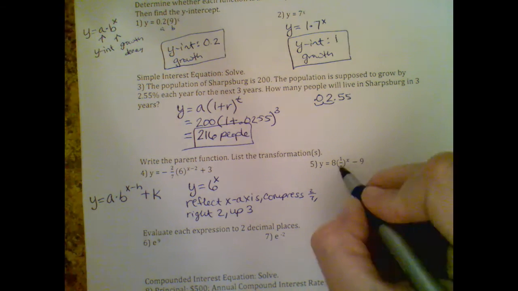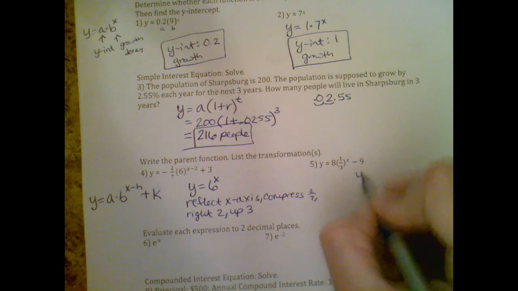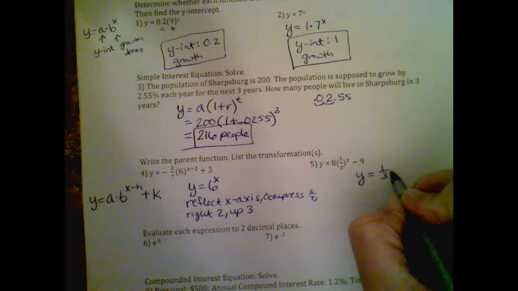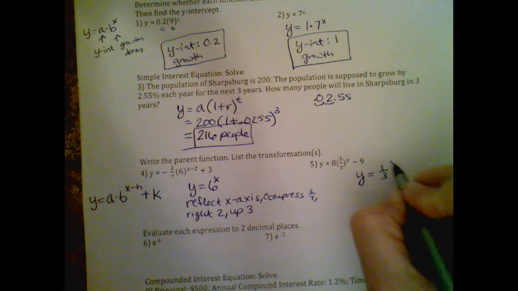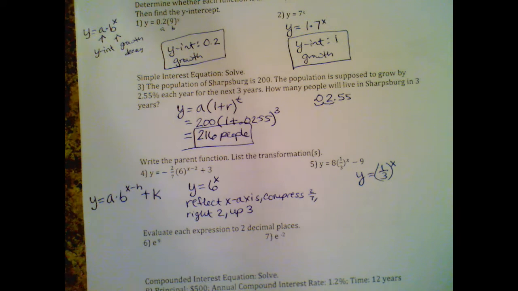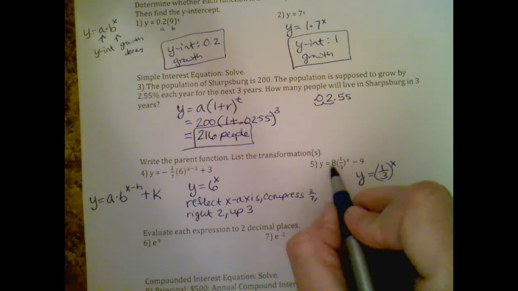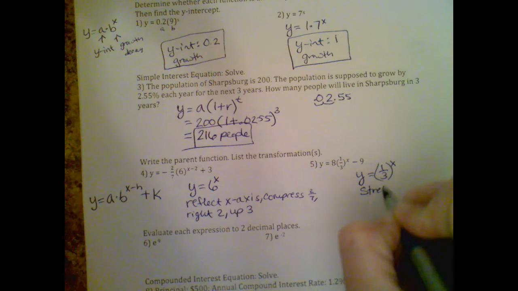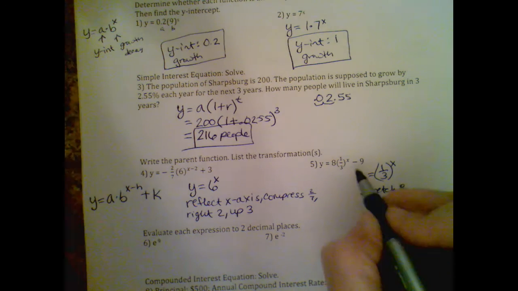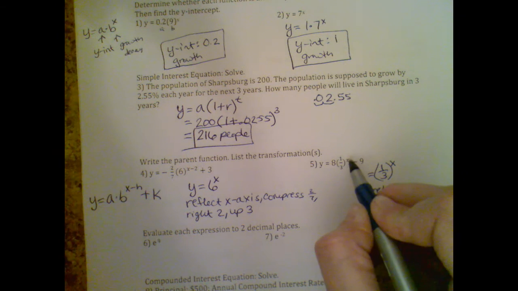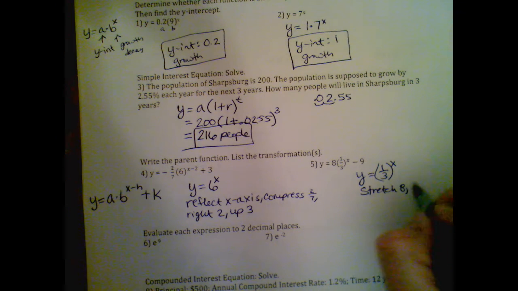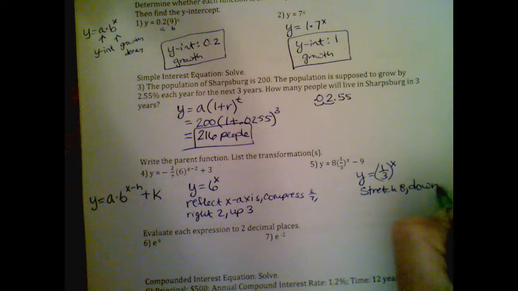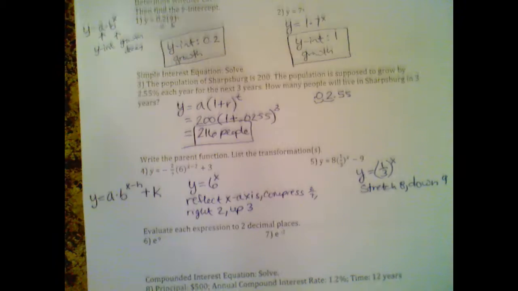For number 5, again, this number to the x power is going to be our parent function. So we'd have y equals 1/3 to the x power. You can put it in parentheses or it doesn't need to be. And then this 8 multiplied in the a spot is going to stretch it by a factor of 8. And then this minus 9, notice it's not in the exponent spot, so it is in charge of moving it up and down. It is negative, so it moves it down 9 units.